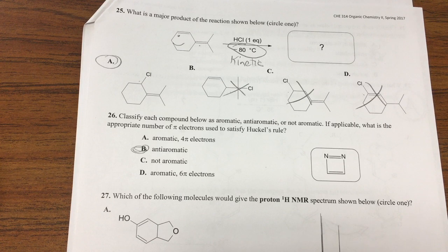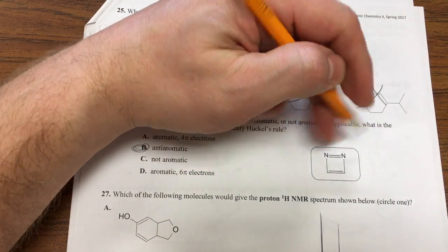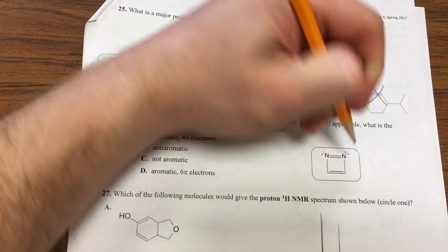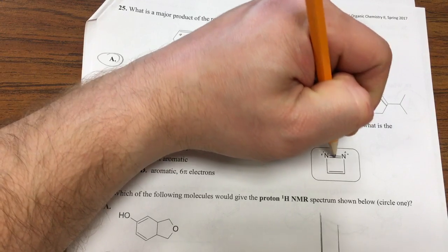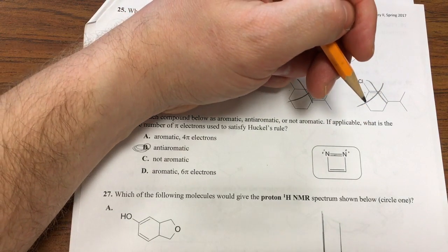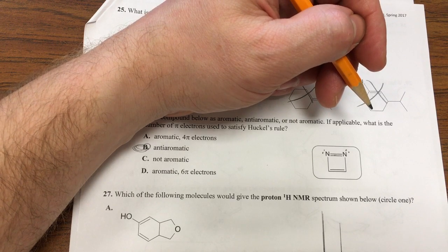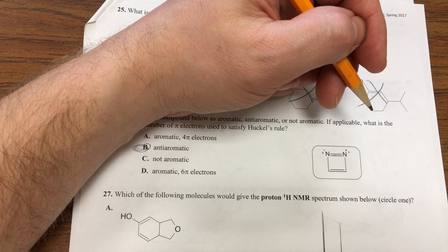26 is another anti-aromatic. This one had a whole bunch of anti-aromatic answers in it. And here the nitrogens have lone pairs on them, but we don't count those towards Huckel's rule because the pi bond, which is the p orbital, is already on the nitrogen itself. So we can't count those lone pairs. Those exist in sp2 hybrid orbitals.